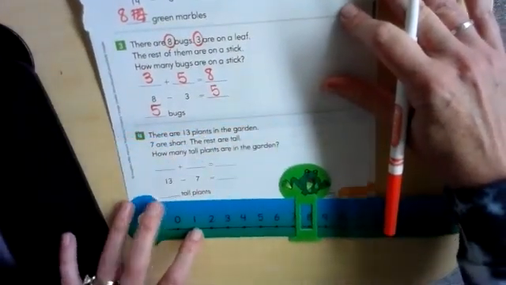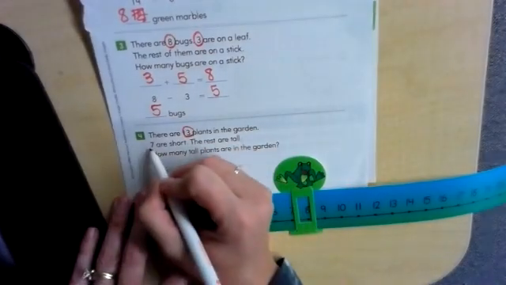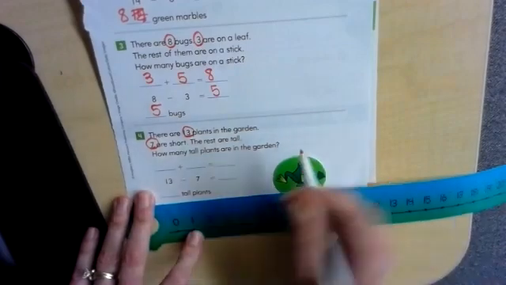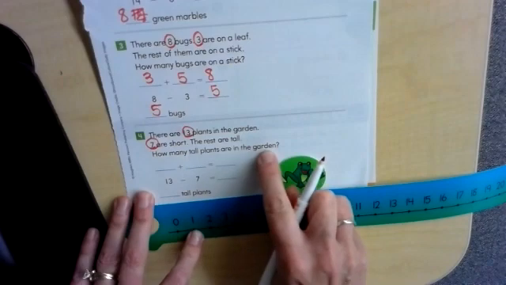All right. Now there are 13 plants in the garden. 7 are short. The rest are tall. How many plants are tall?